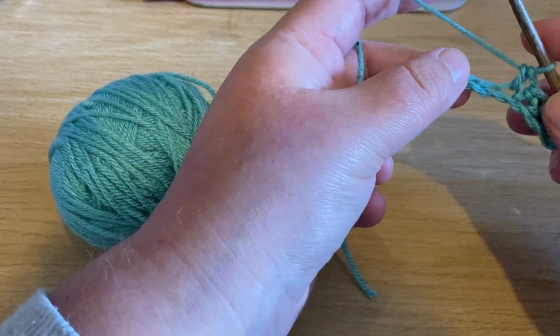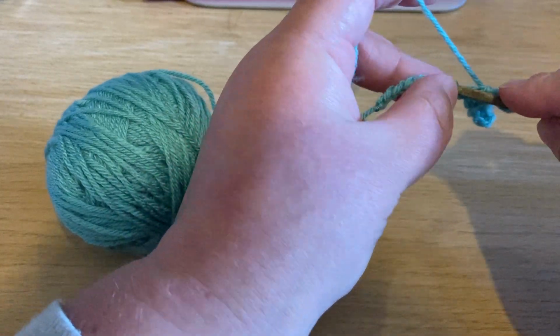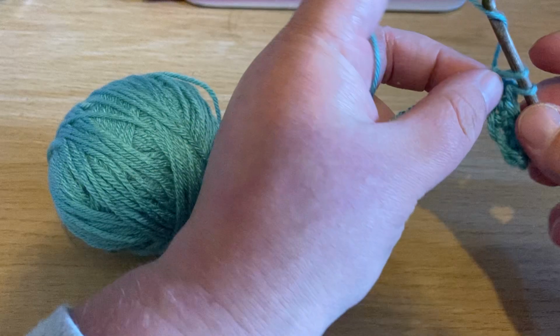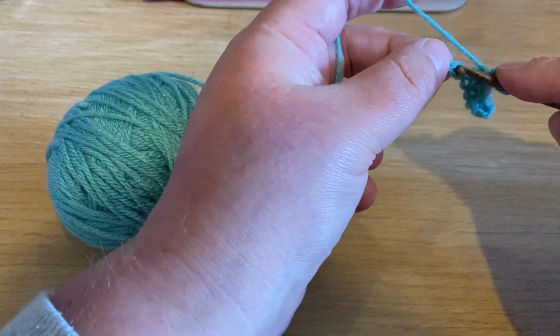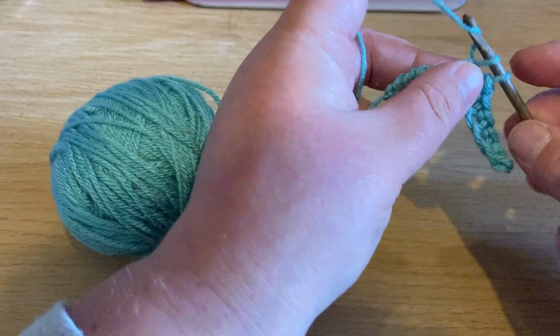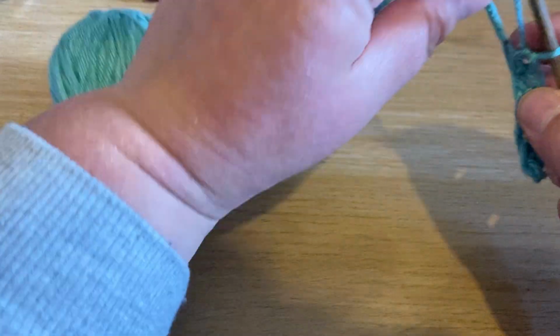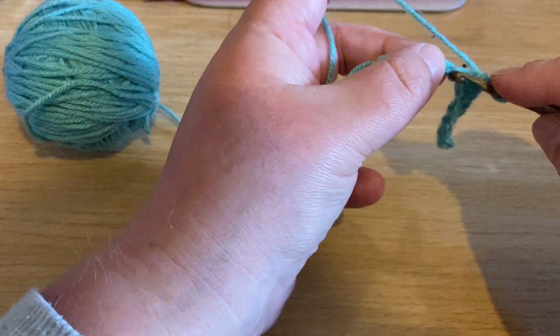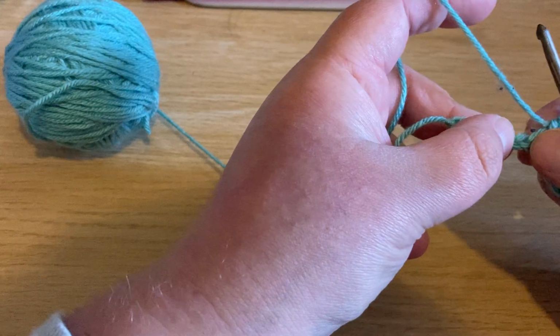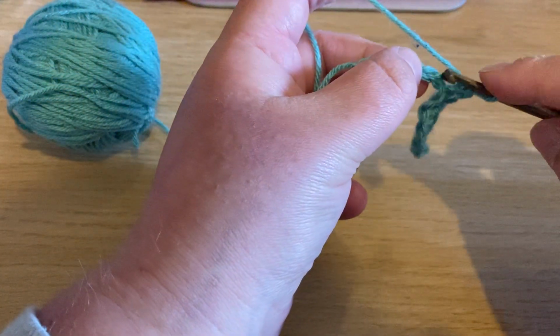So we're just going to go all the way through all of our little chain holes with a single crochet. And this is your starting round, or your starting strip, or whatever you want to call it. So again, into that little bit there.